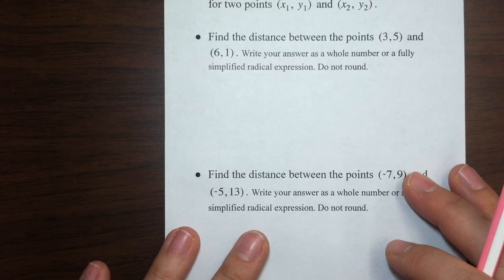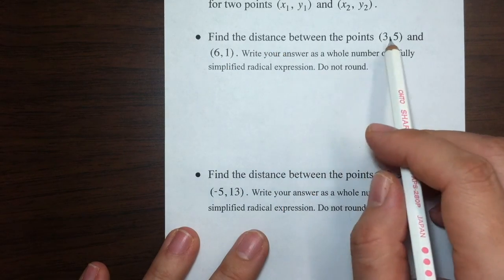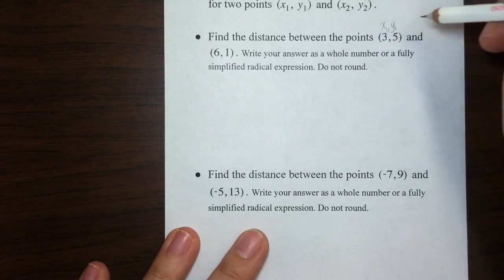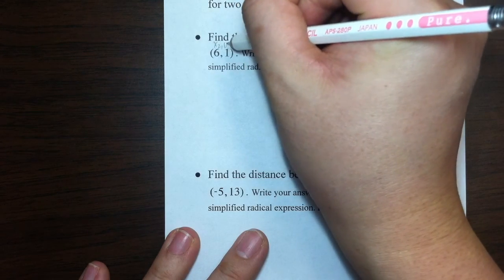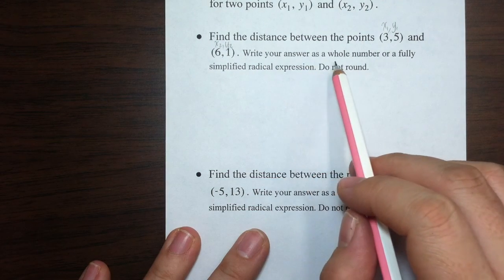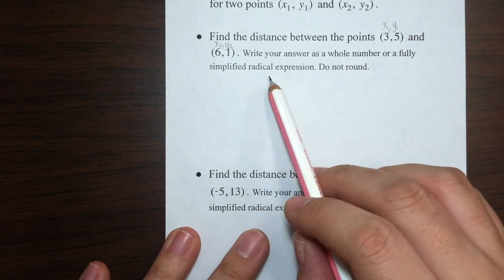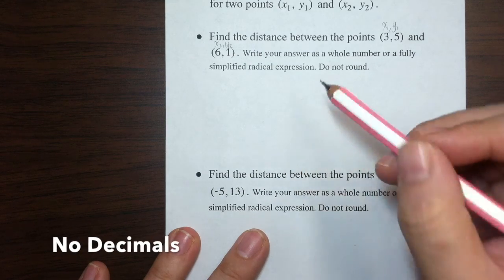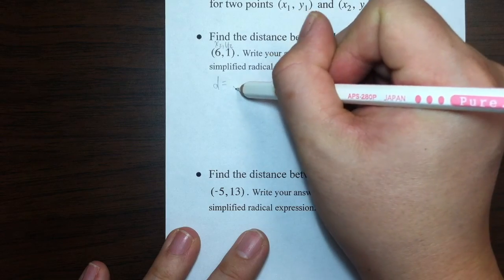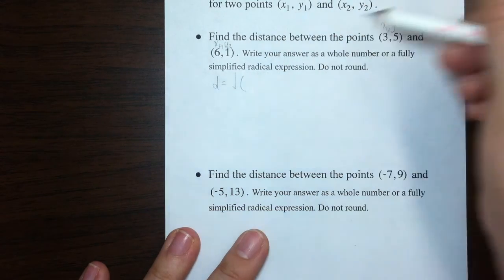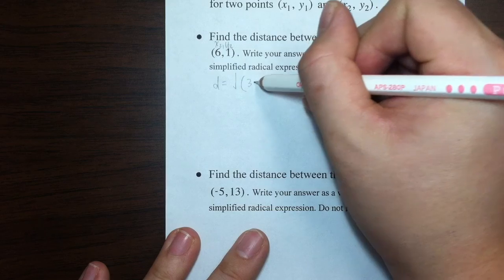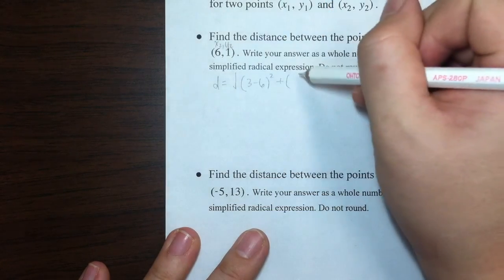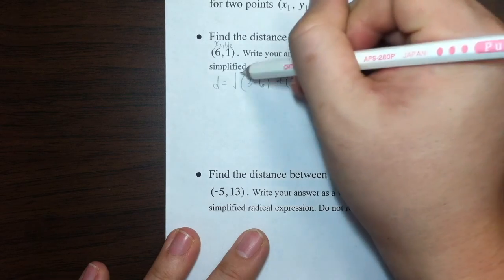Let's see some examples. Find the distance between the points 3, 5 and 6, 1. So this is x1, y1, and here's x2, y2. We need to write the answer as whole numbers or fully simplified radical expression. Do not round, so no decimals. The distance is the square root of x minus x, 3 minus 6, quantity squared, plus y minus y, 5 minus 1, quantity squared.